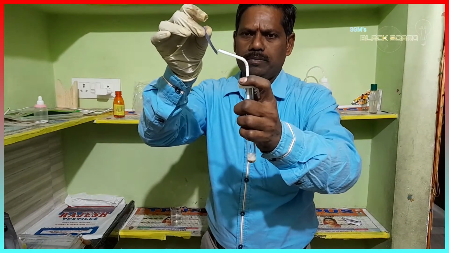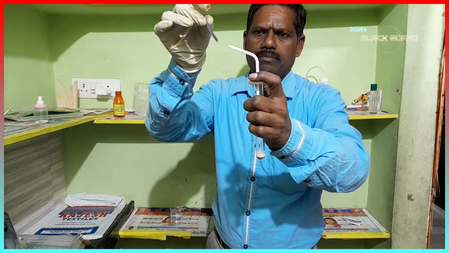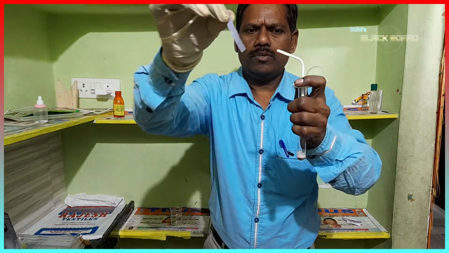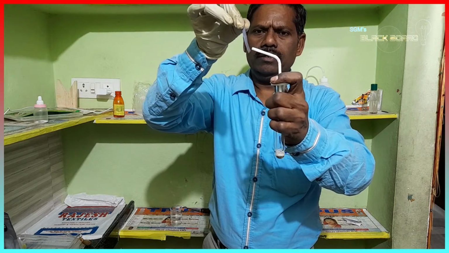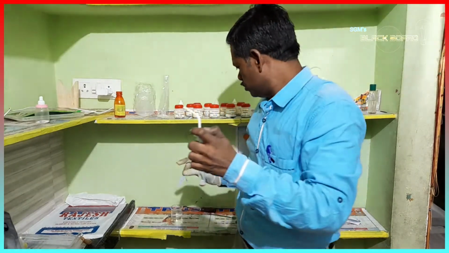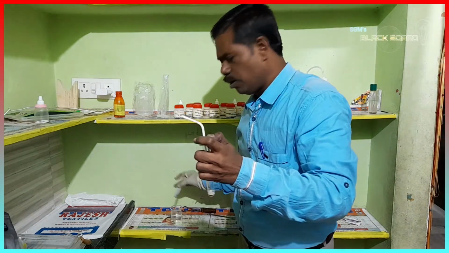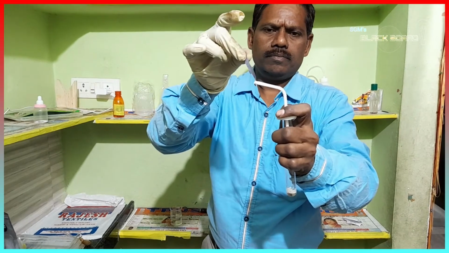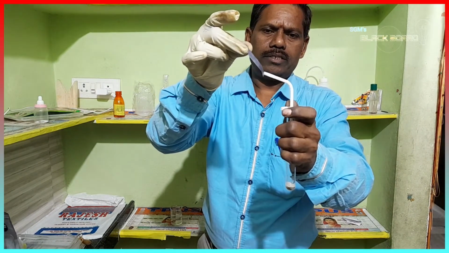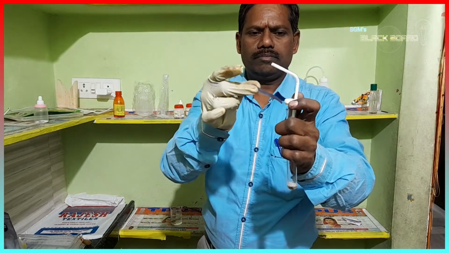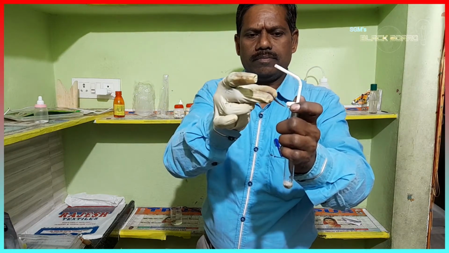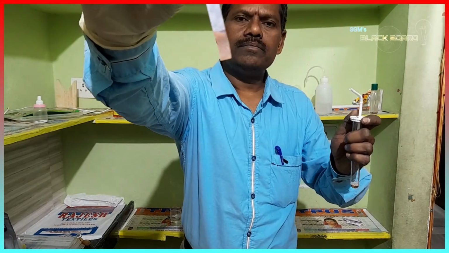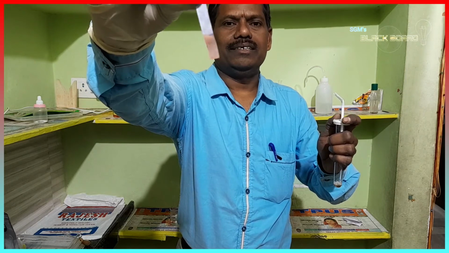This is blue litmus paper. See, is there any change in color? No, there is no change in color. Now I will dip this into the water, so I am taking a wet litmus paper. Now I will put it in front of this gas. See what happened here? It turned red.